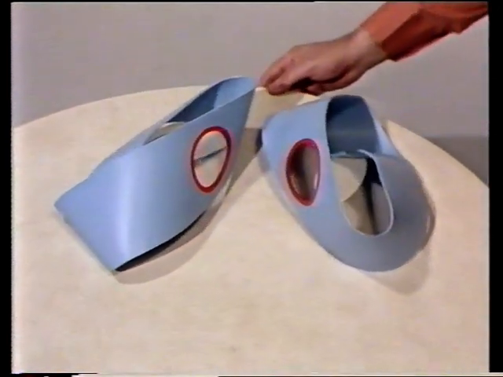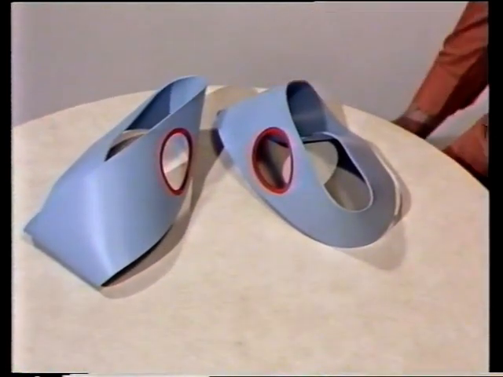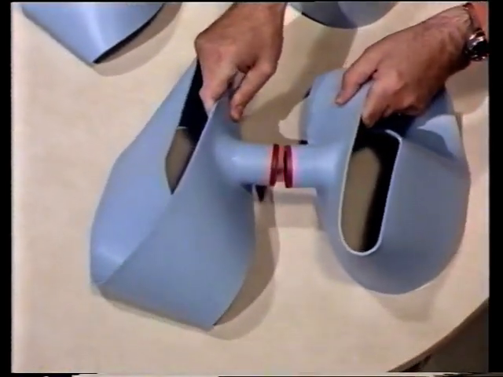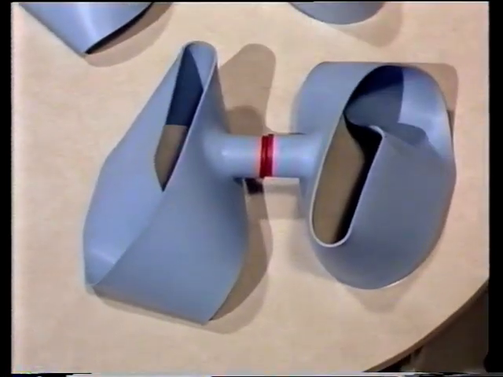The method of construction is one you met in an earlier program. Remember, we took 2 Möbius bands, cut a disk out of each, then we pushed out the edges of the holes towards each other and glued them together.